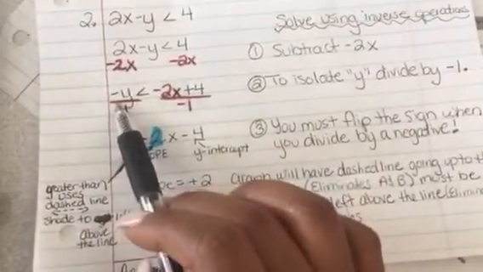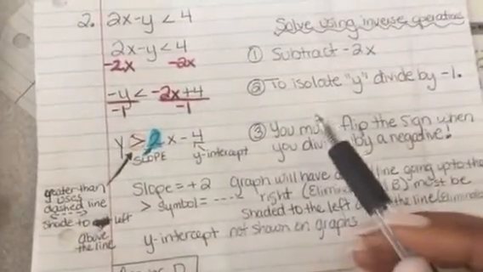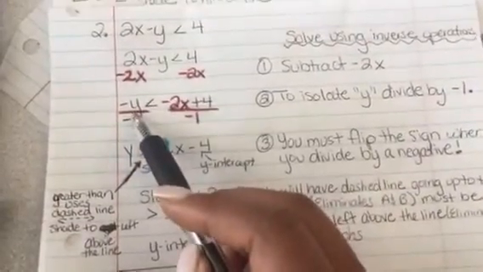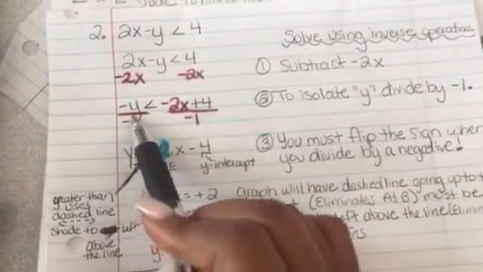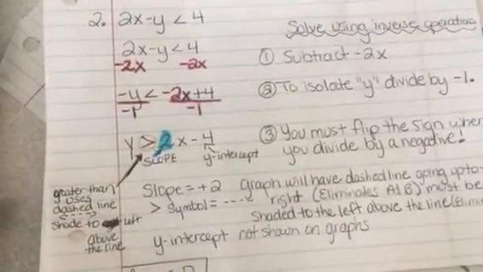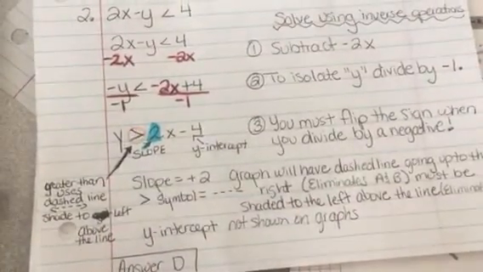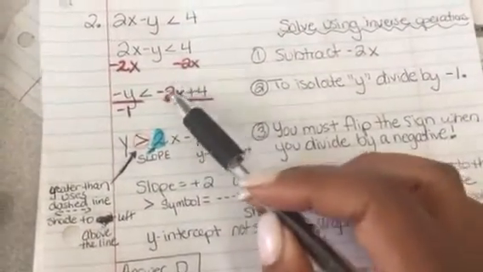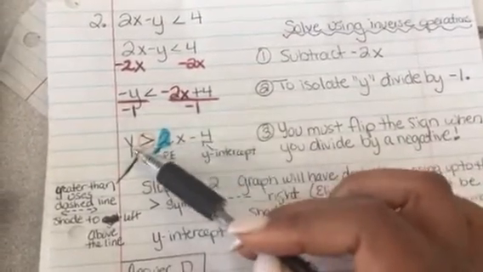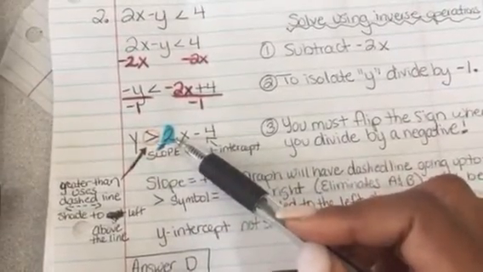That leaves us with negative y is less than negative 2x plus 4. To isolate y, then, I'm going to divide by negative 1. I know that the only coefficient that can be on y is positive 1. In this case, we have negative, so we've got to get rid of it. So we're going to divide both sides by negative 1. When we do this, we have a negative divided by a negative. That turns it positive. So y becomes positive, 2 becomes positive.